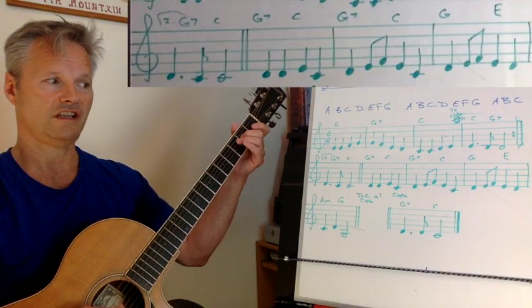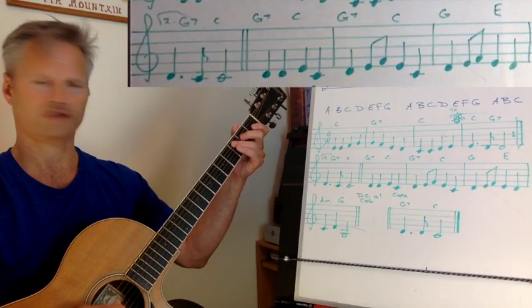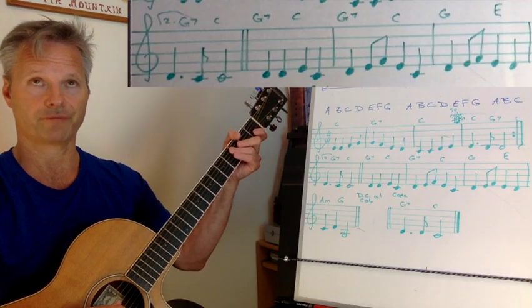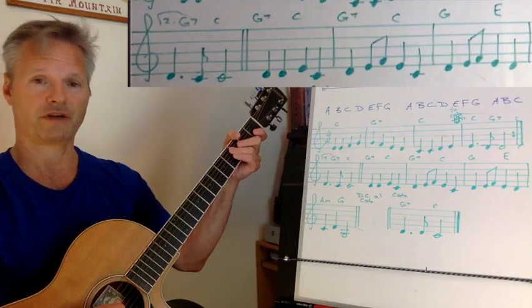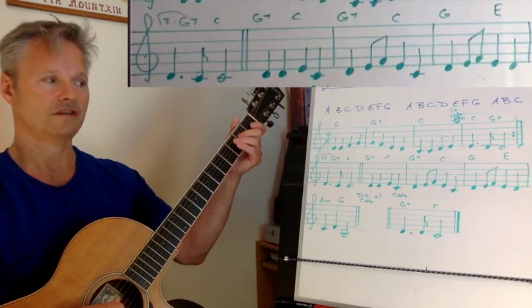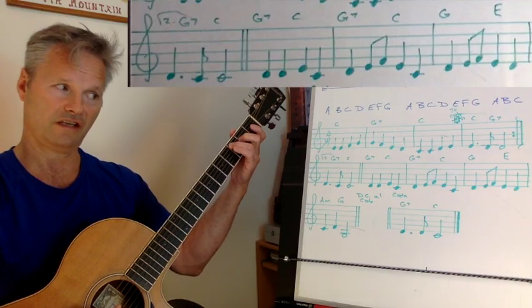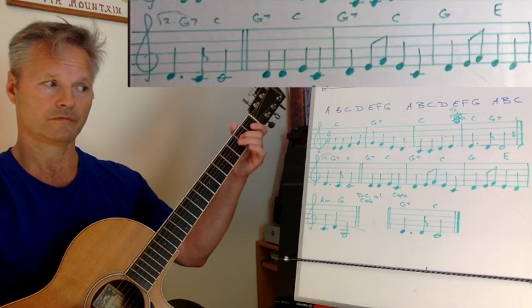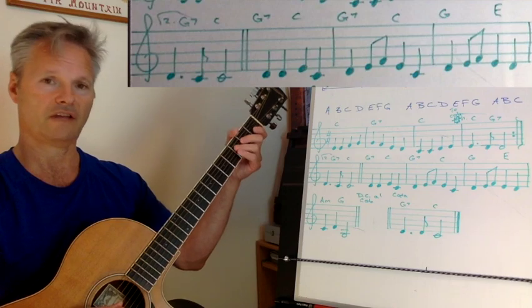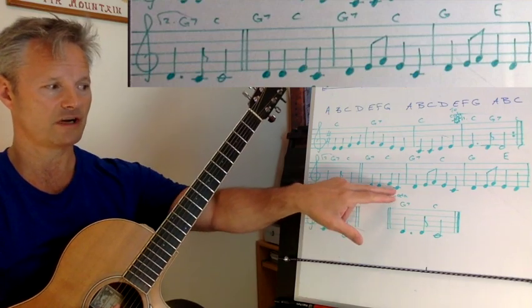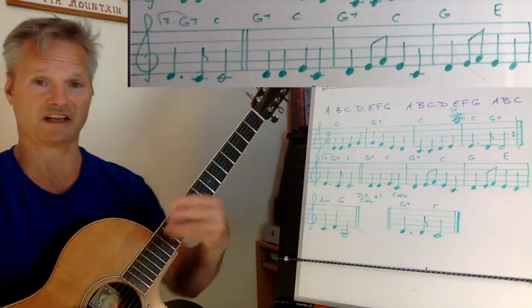D, E, F, E. No, it's not. It ends on D instead of C. Okay, same bar, but one ends on C, one on D. So here's one ending on C. 3rd fret C. Next time it goes to D. Okay, well that's handy. First bar ends on C, second bar on C, next on D.